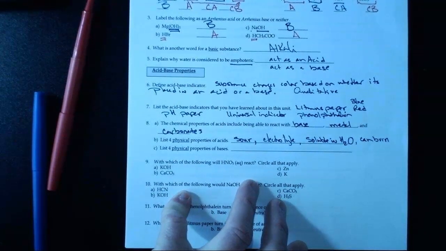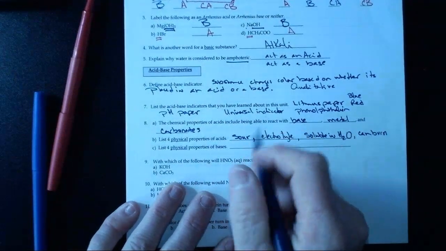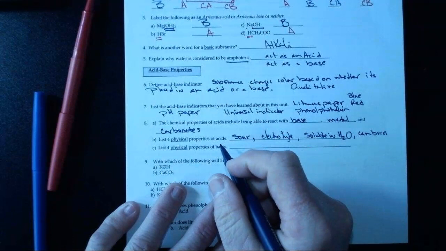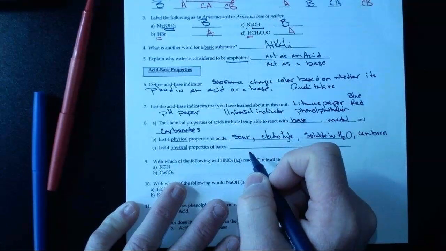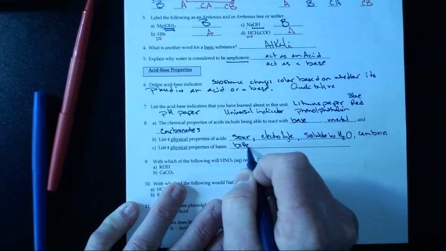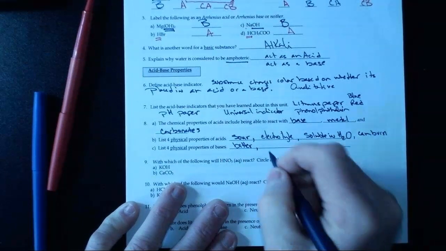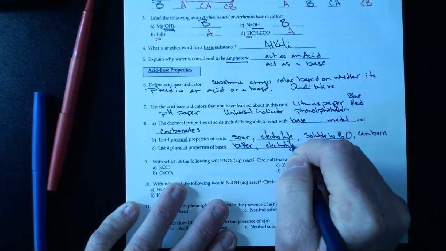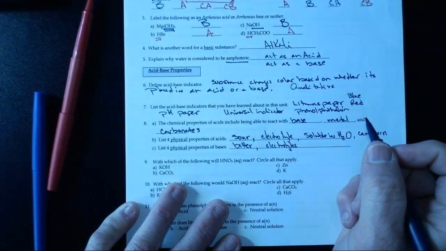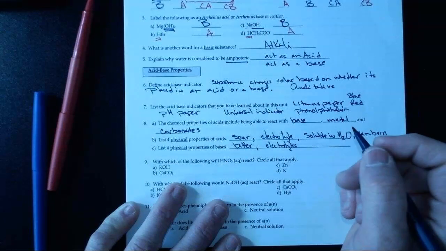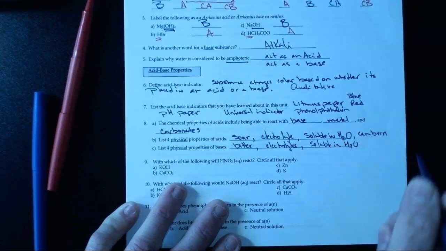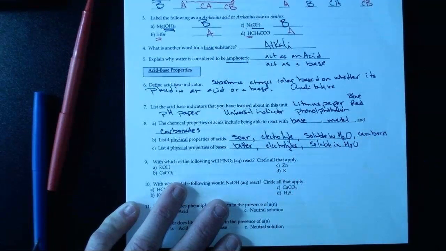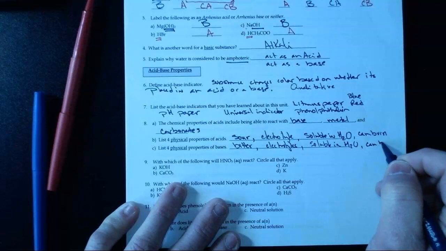Look then at the physical properties of our bases. If it's a base that's safe to taste, think about a lot of plant bases that you might put onto things, bases taste bitter. Bases are also electrolytes. Bases are soluble in water. They can burn.